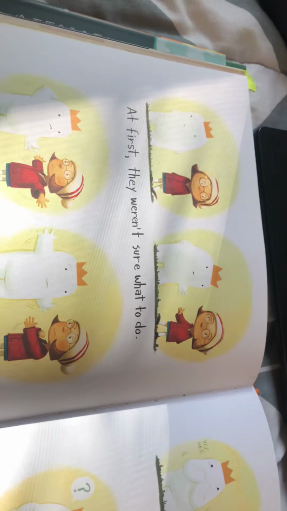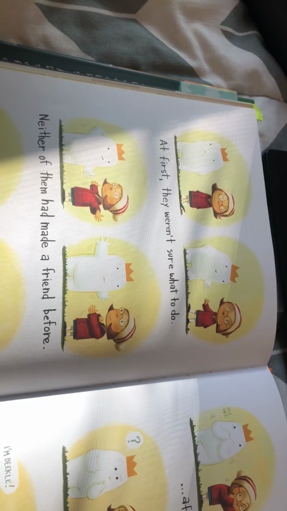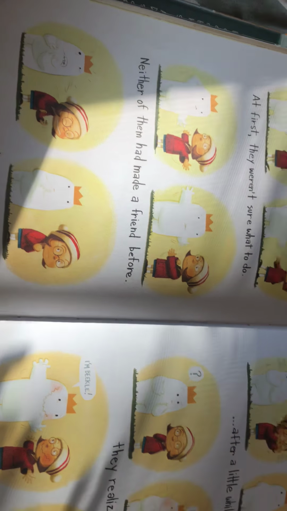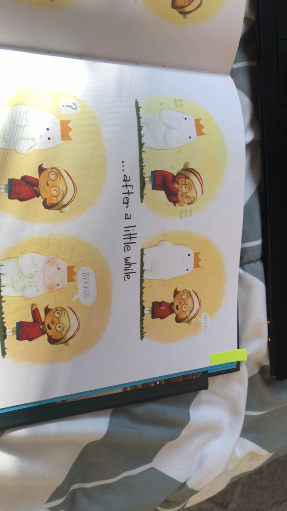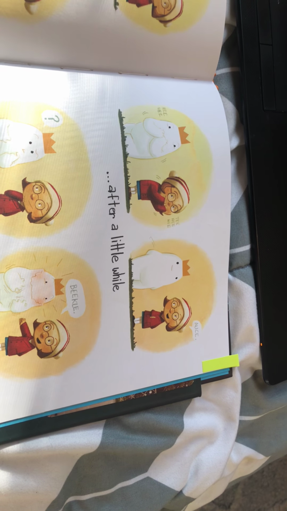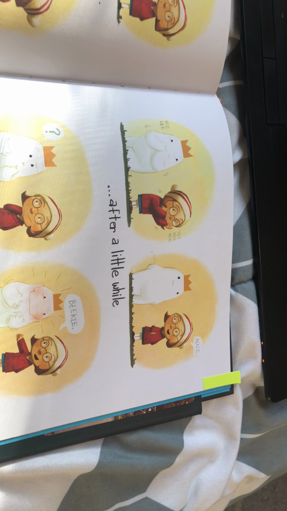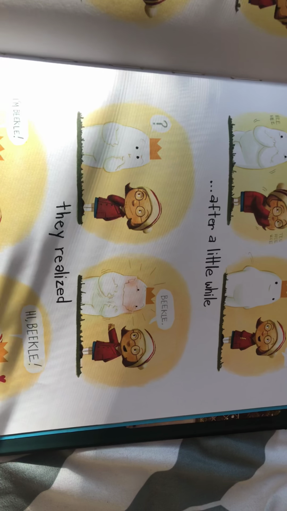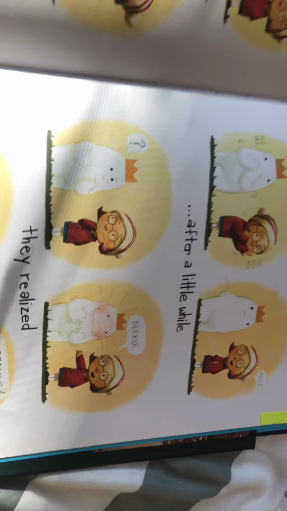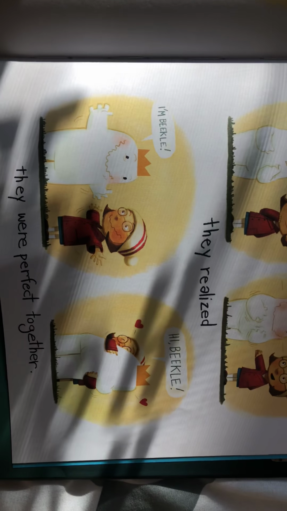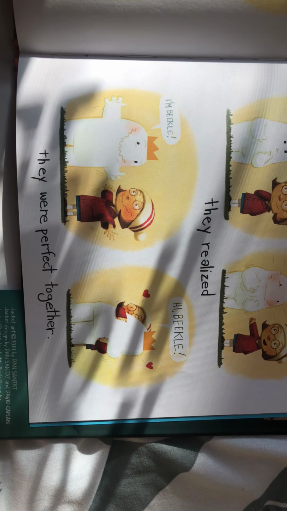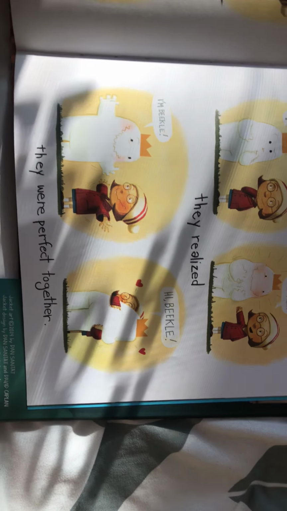So this section is, at first they weren't sure what to do. Neither of them had a friend before. But after a little while, Alice, they realized, huh? Beekle. I'm Beekle. Hi, Beekle. They were perfect together.